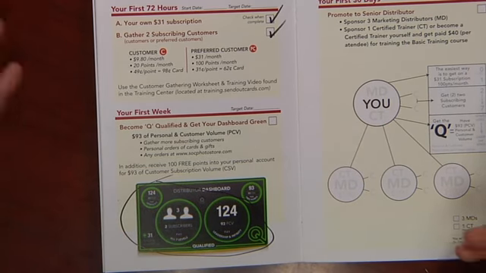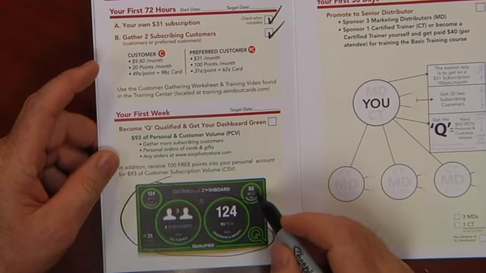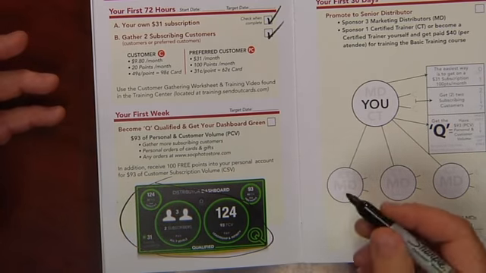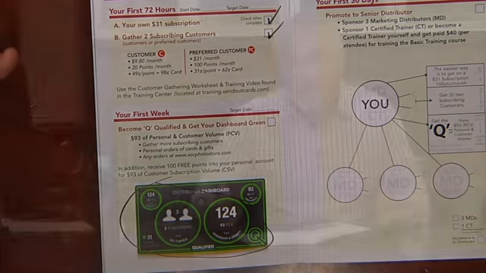All you got to do is gather a few more customers and get your 93 CSV, which is customer subscription volume. You're going to get 100 points if you do that. That 100 points can be used for cards, gifts, all kinds of different products that you can purchase in your SendOutCards system. Unbelievable value the company's given us for having that kind of volume.